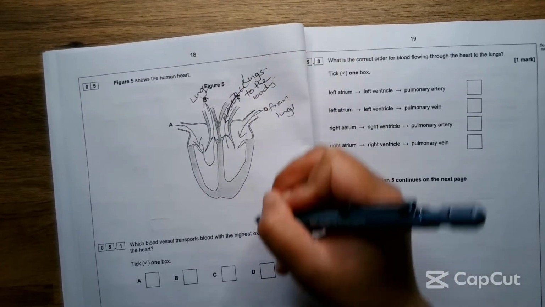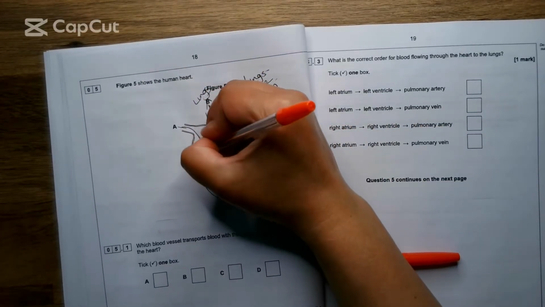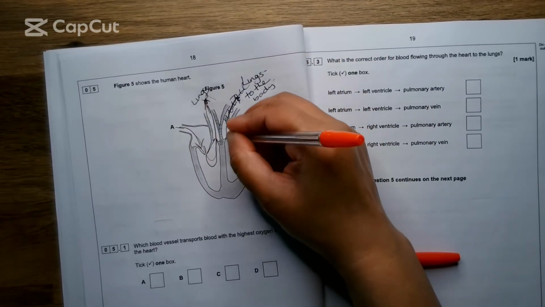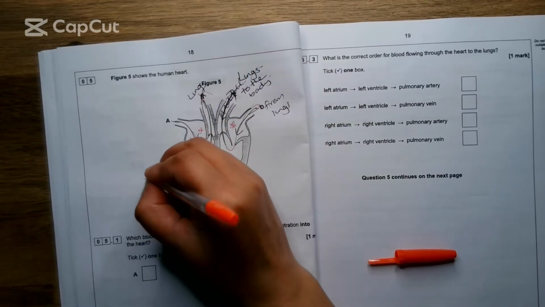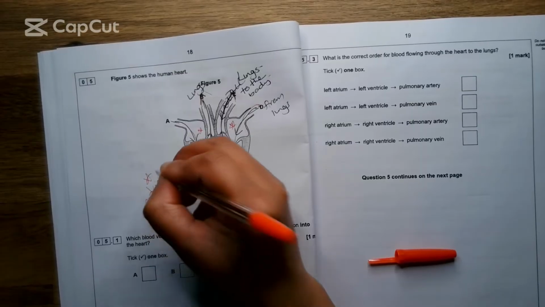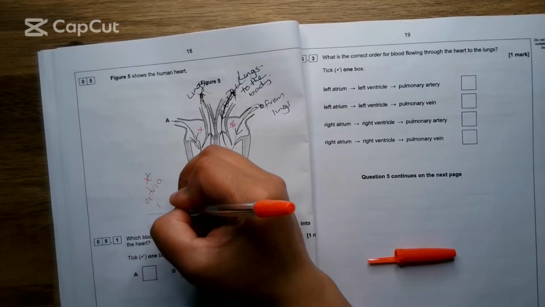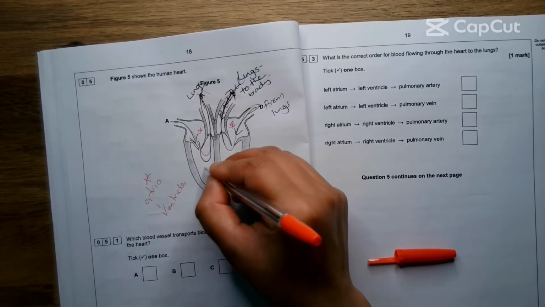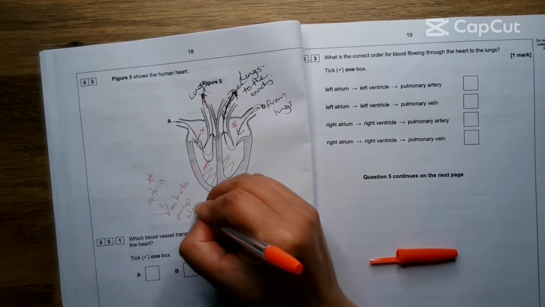Always best to add some arrows on. So let me just neaten that up a bit so you can see the arrowheads. So that's in, out, in, out. Always remember, if I've put a star, that's your atria or atrium, and atria always receive blood, and ventricles, which are these chambers, they always pump blood out.